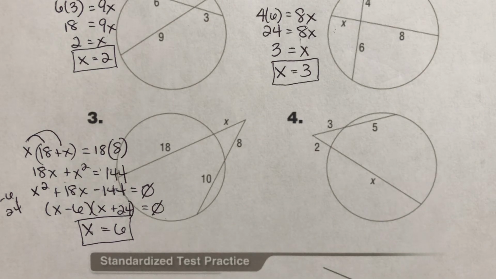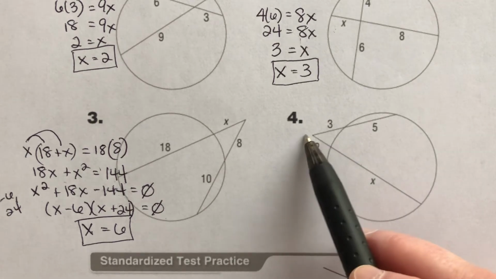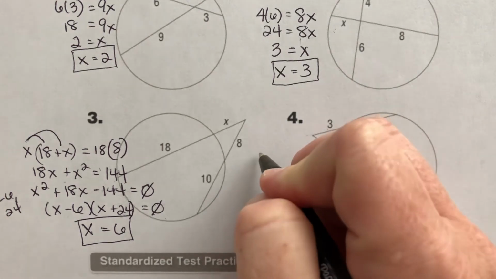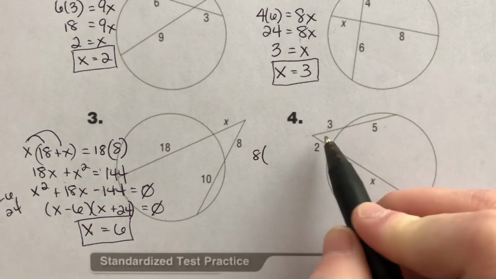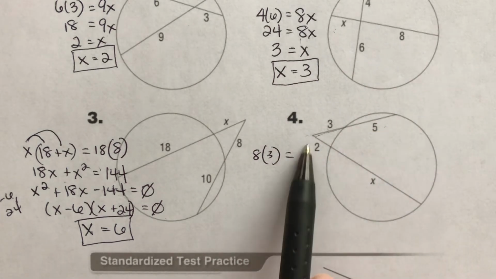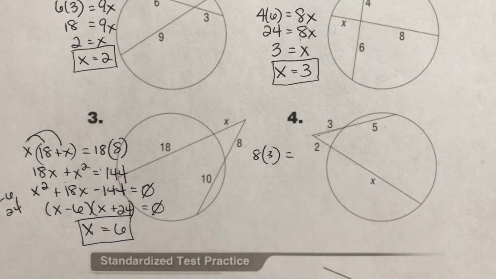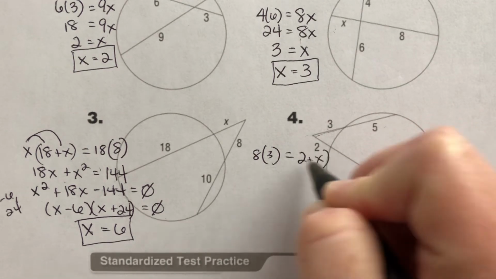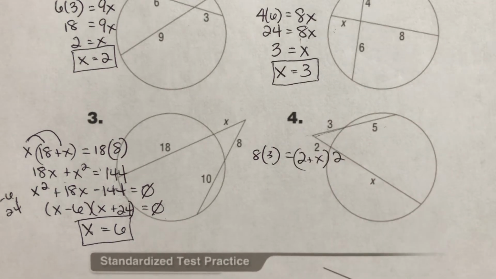All right, and then number 4, we're going to solve the exact same way, but the only difference is here, we're not going to end up with a quadratic equation. So we're going to multiply this entire line times just the portion outside. 3 plus 5 is 8. So 8 times just the portion outside, and set that equal to this entire line times 2. The entire line is 2 plus X, and we're multiplying it by 2.